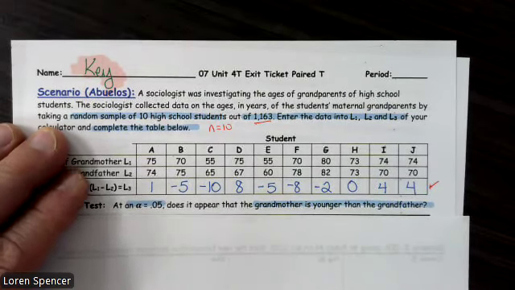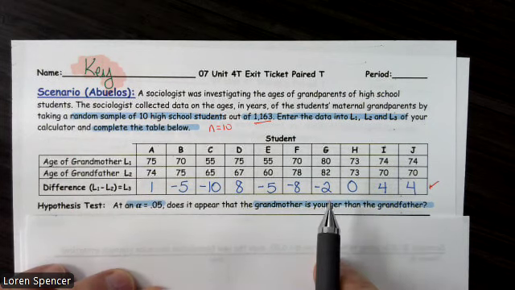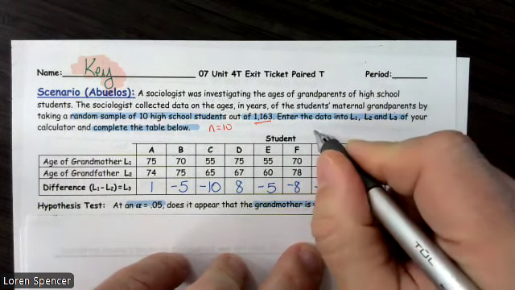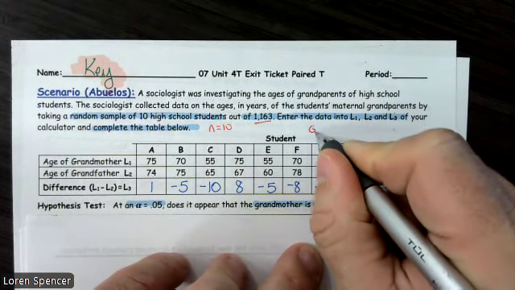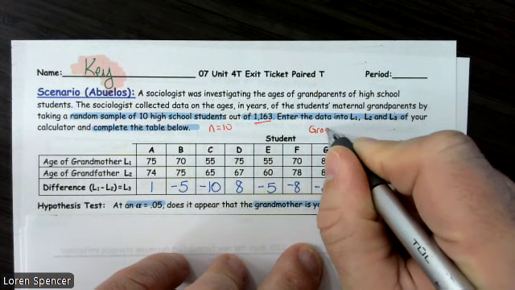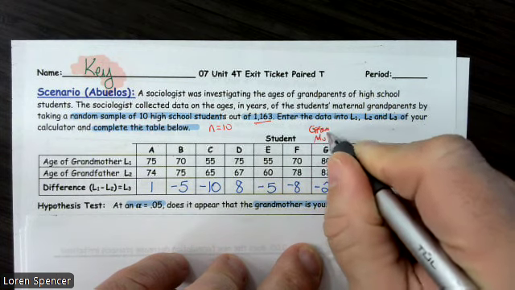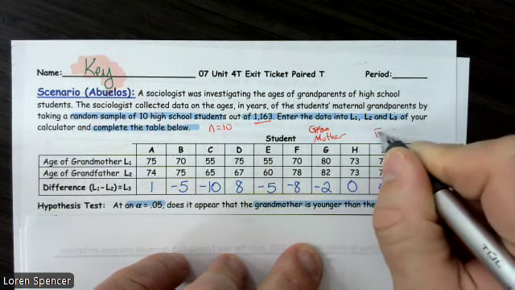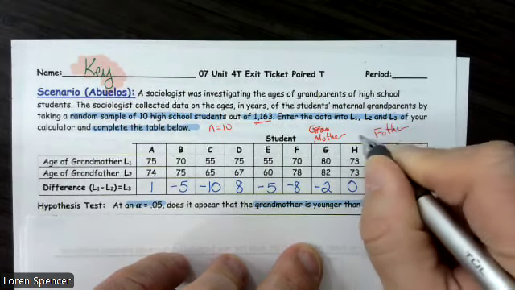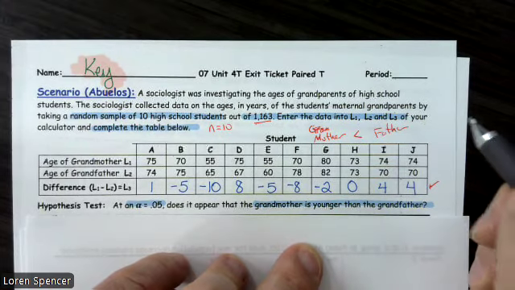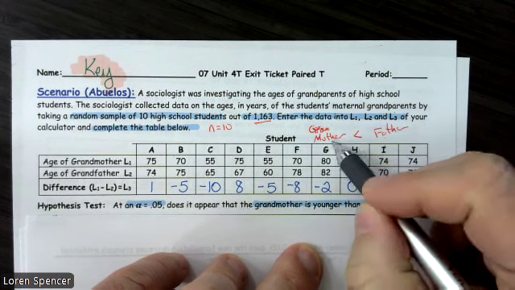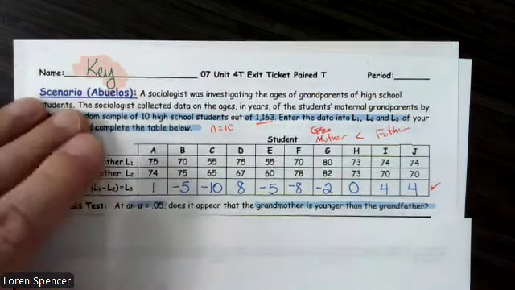So we test at an alpha equal 0.05, does it appear that the grandmother is younger than the grandfather? Okay, so here's what we're looking for. That means the grandmother's age is less than the grandfather's age. Grandmother's age is less than grandfather's. So that's what we're looking for.